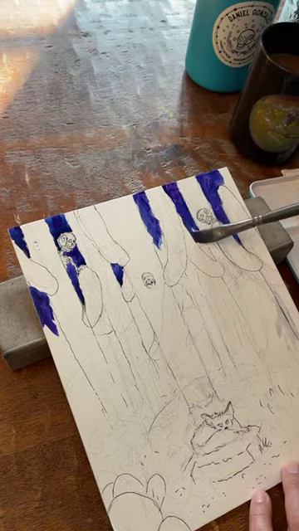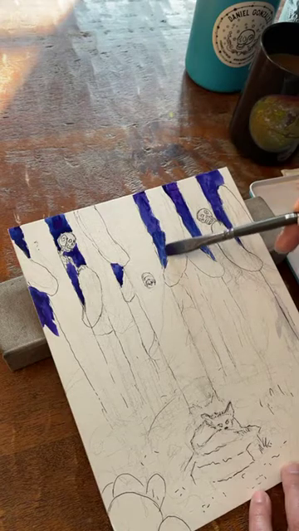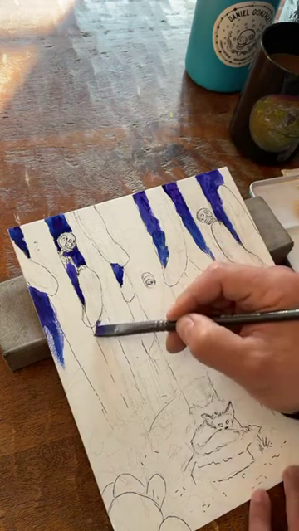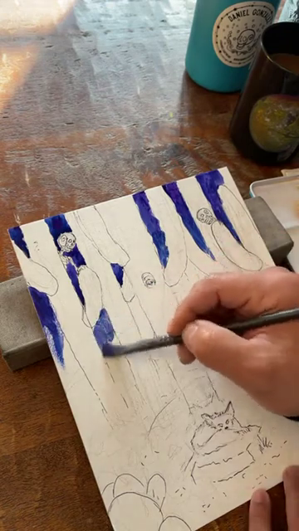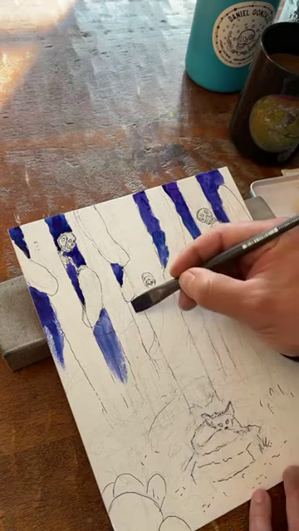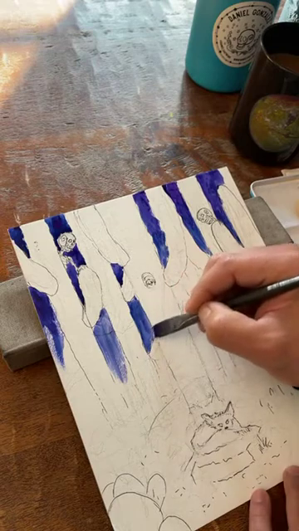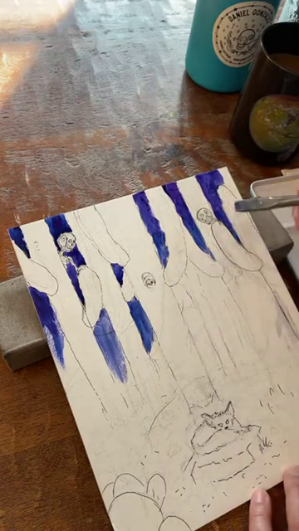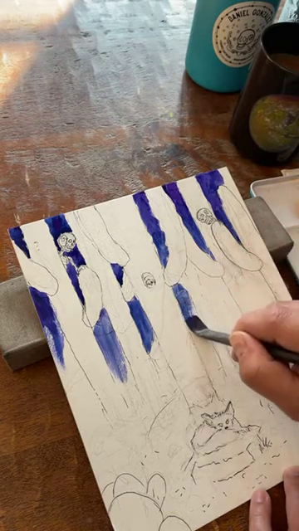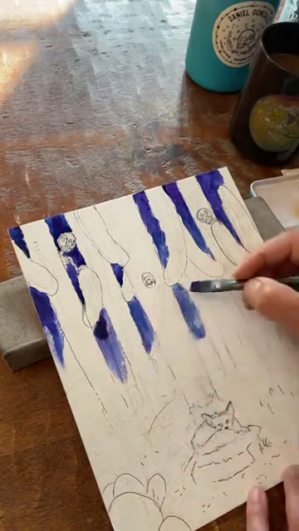Yeah, I think I might go down this way. And even though there's going to be more saguaros back here in the distance, I can paint blue because they're going to be tinted blue, almost black. I could probably go purple, even go darker here.